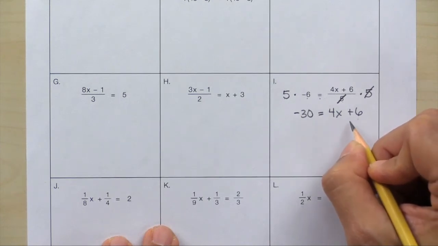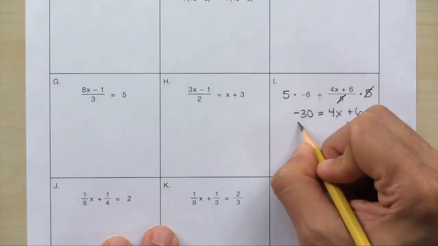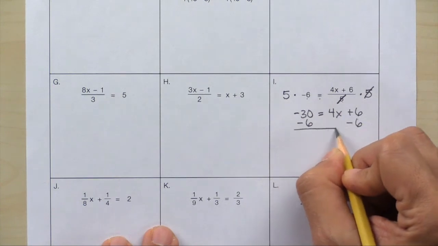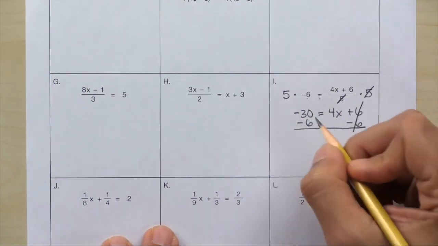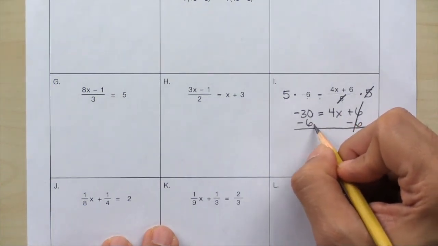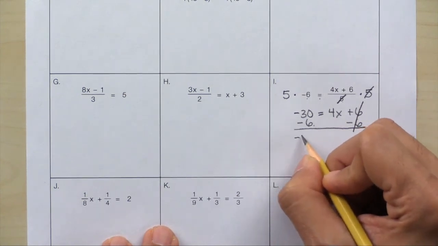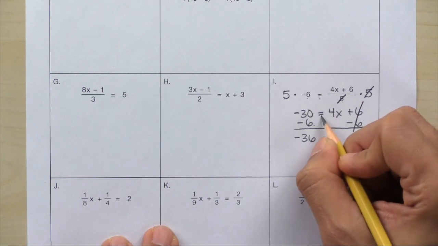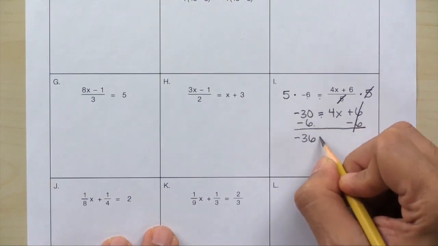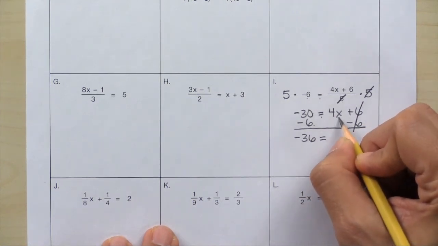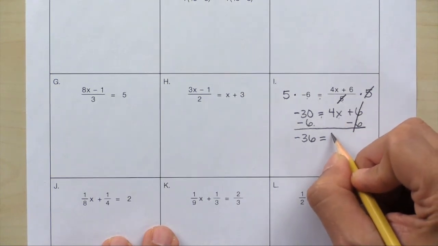Subtract 6 from both sides of the equation. Negative 30 and negative 6 gives us negative 36. Here's the equal sign. And here we have 4x.